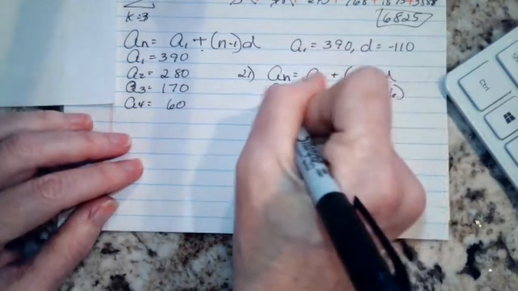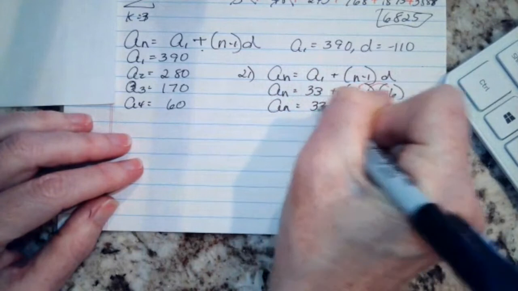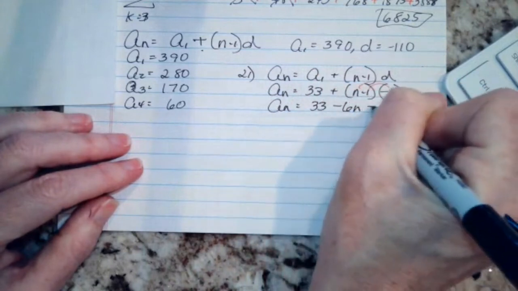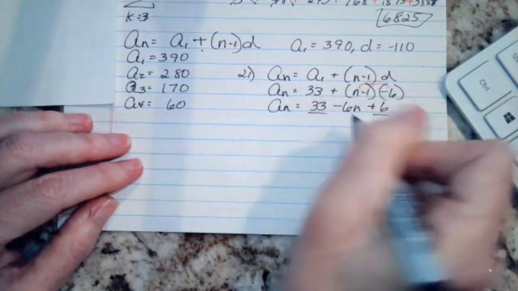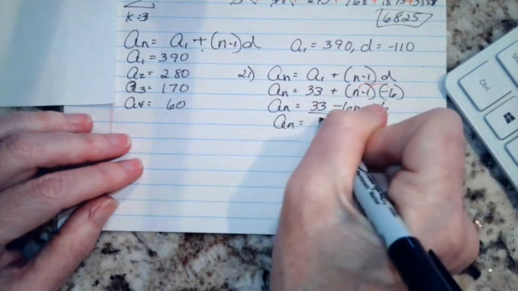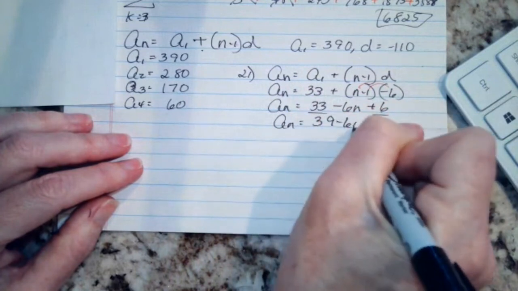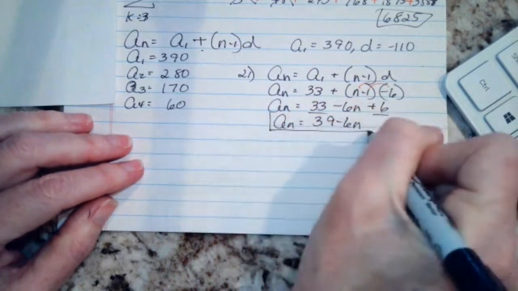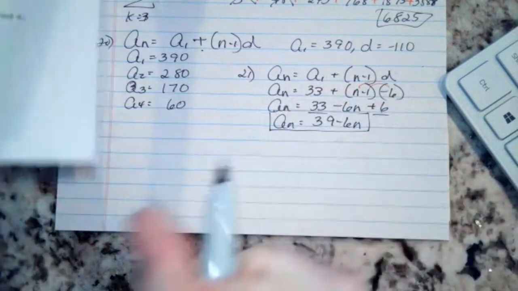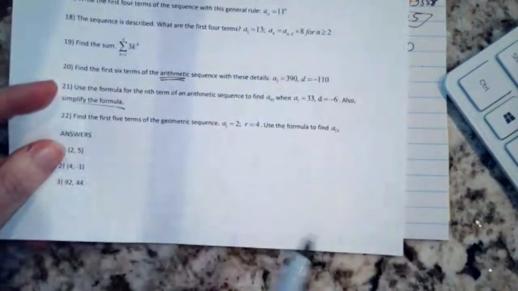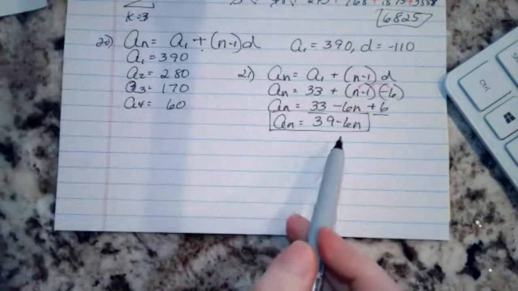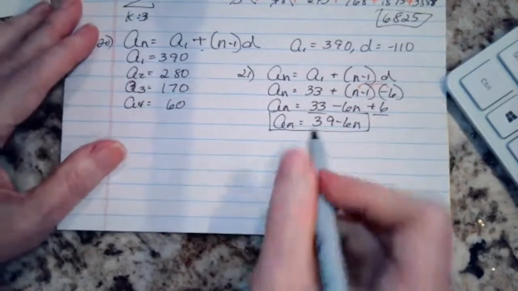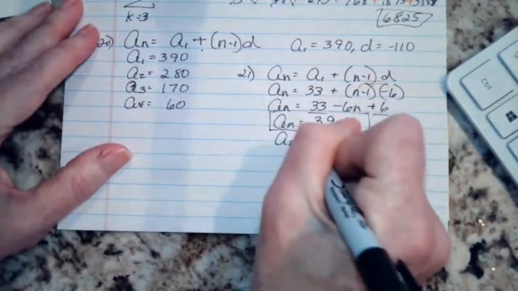You need to distribute it. 33 minus 6n plus 6. Add the common terms. That gives you 39 minus 6n. There's the formula. There's what they're looking for when they say simplify the formula. They're looking for that. Then you're asked to find a sub 80.